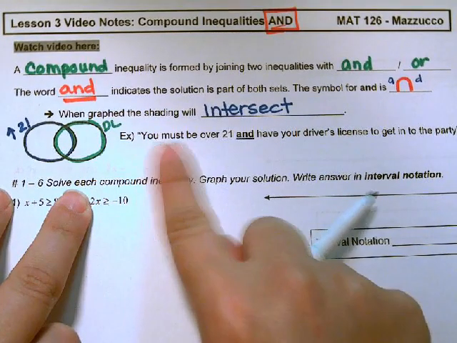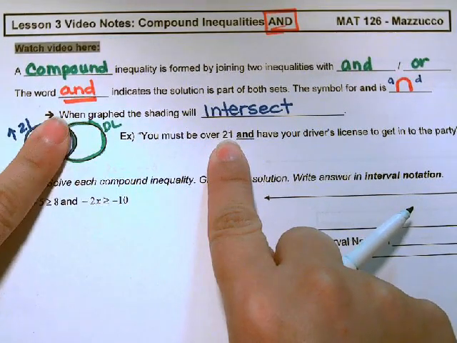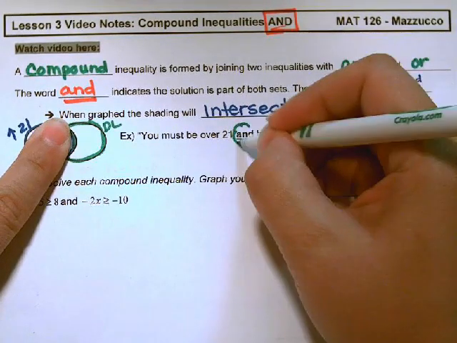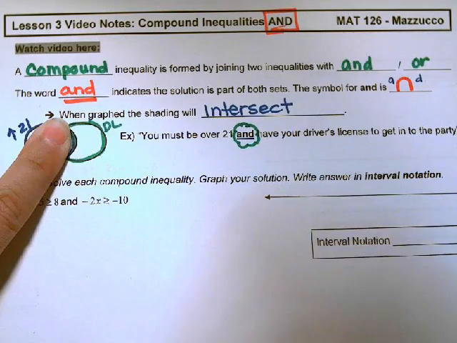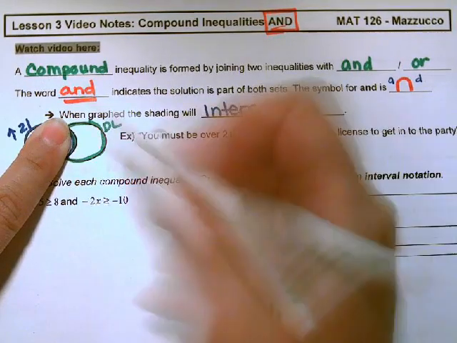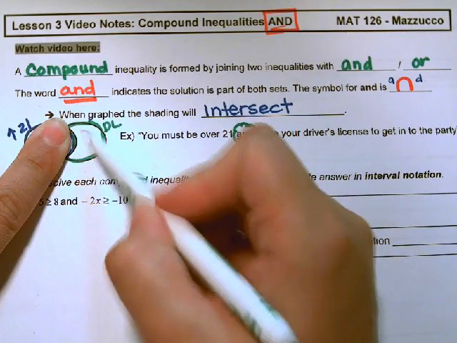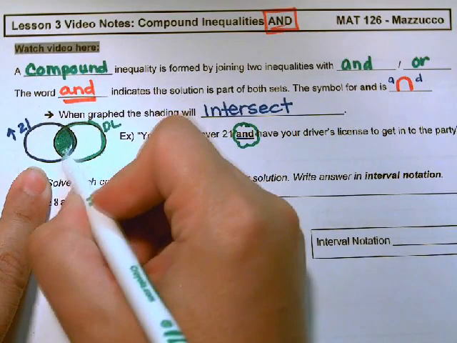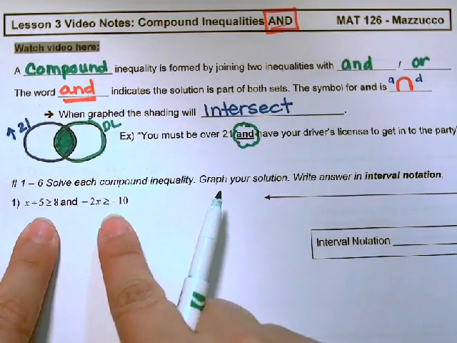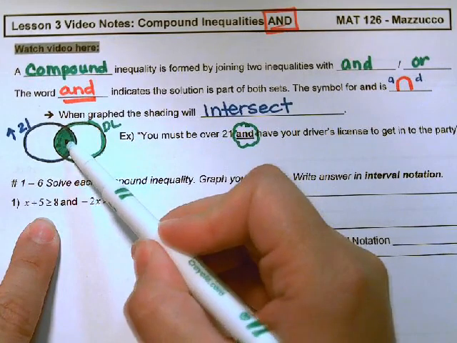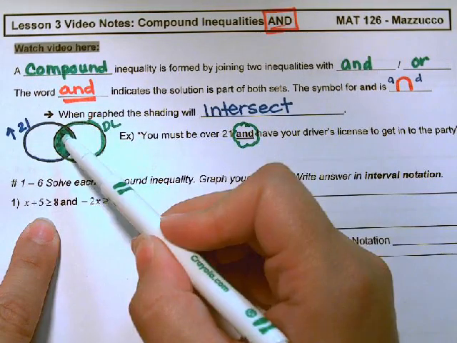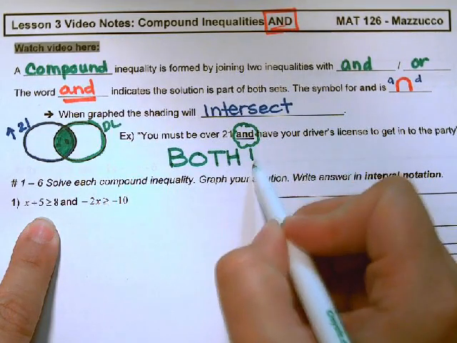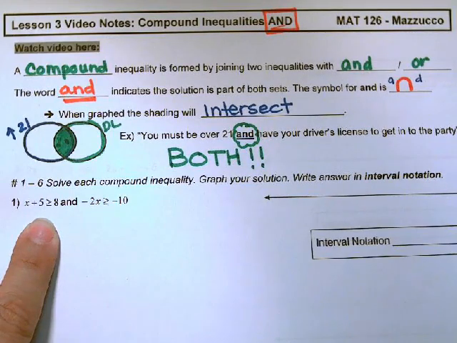So it says you must be over 21. So all of these people in this circle right here are over 21. But it says and. So the word and means you also have to have your driver's license. So these people here have their driver's license, but they can't get into this party. They have to be both. So that's similar to what we're doing with the inequalities. We have to find the values for x that are solutions in both. So the key thing to think about is the x values have to work for both inequalities.